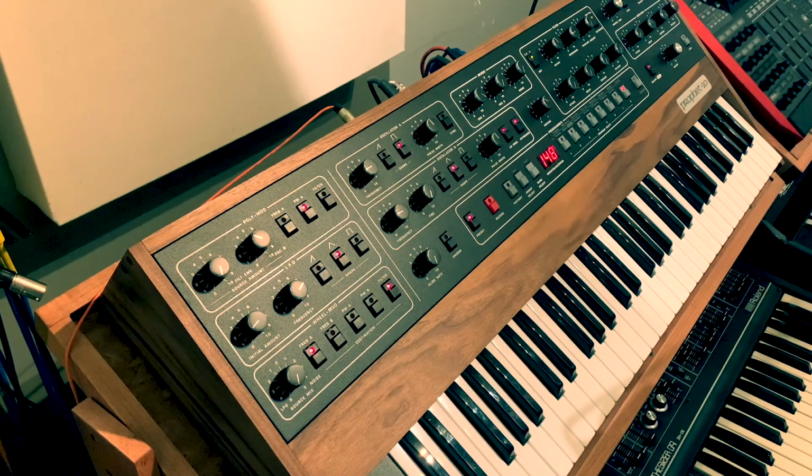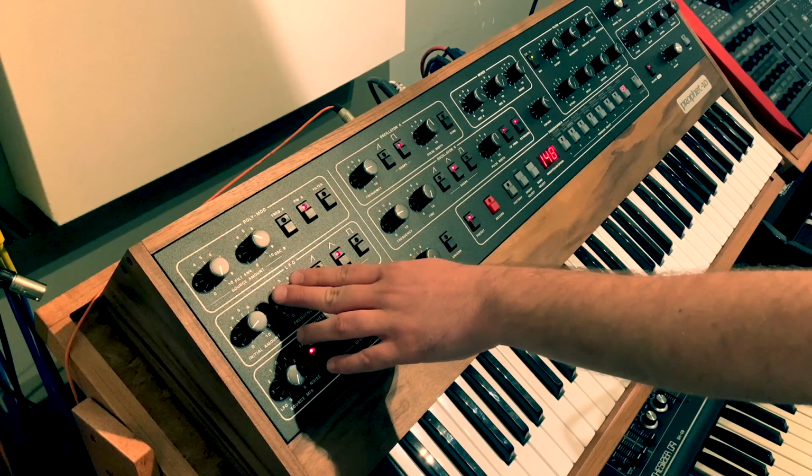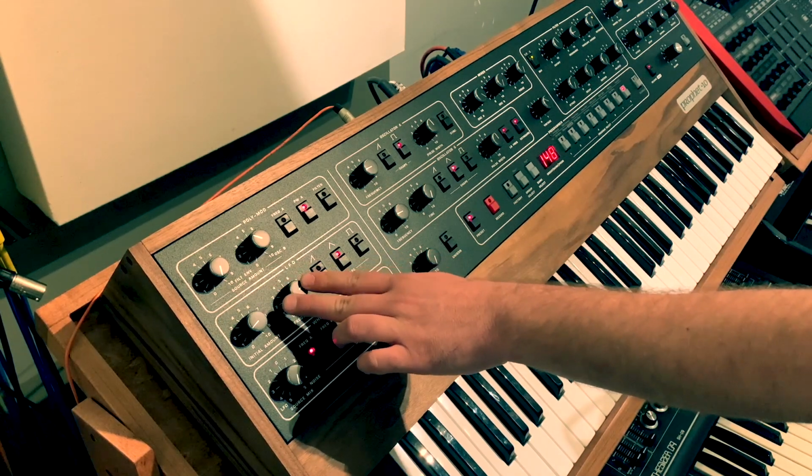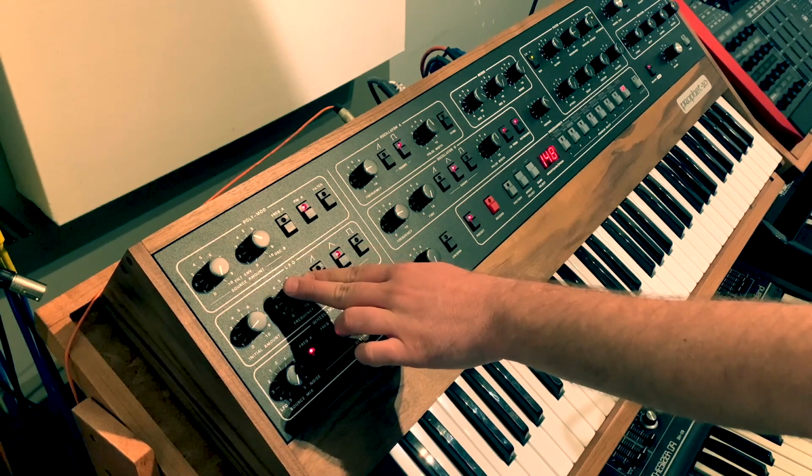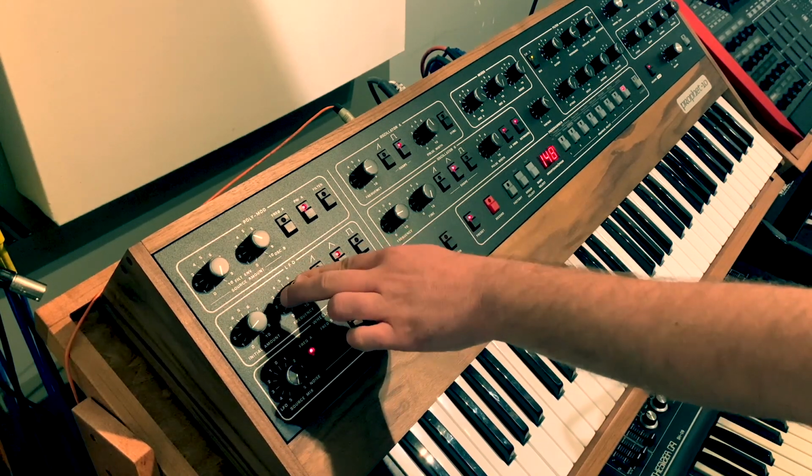Before I get into the actual making of the patch, the first thing that I want to mention is why we're doing this in the first place. Most polyphonic analog synthesizers have a static LFO. What that basically means is if you take a look at the LFO section on the Prophet-5, there's a knob here, and that knob sets the rate. And that rate is fixed unless you manually move it.